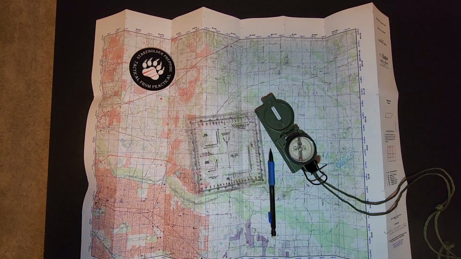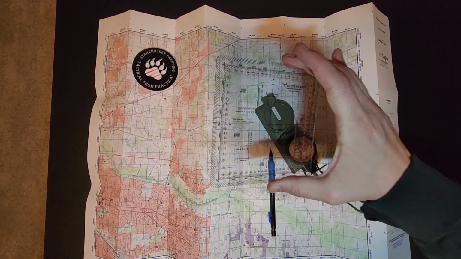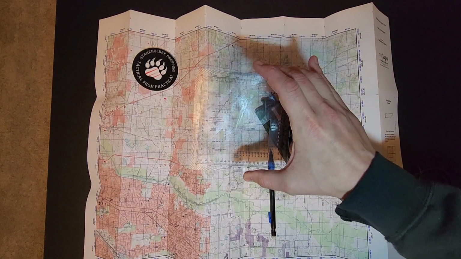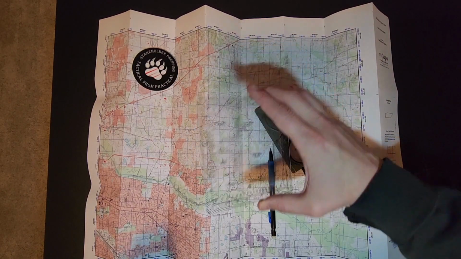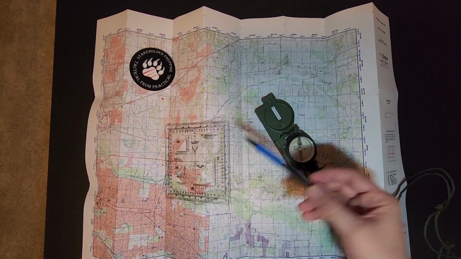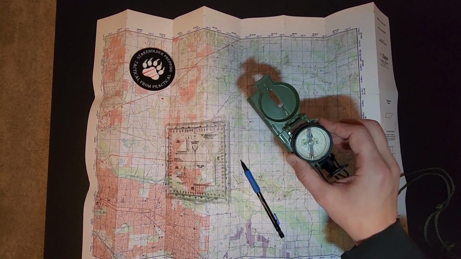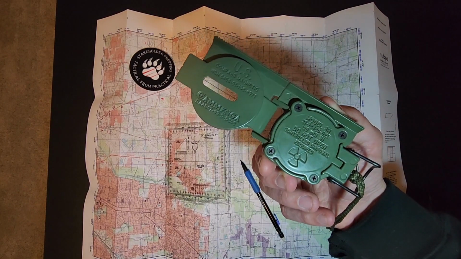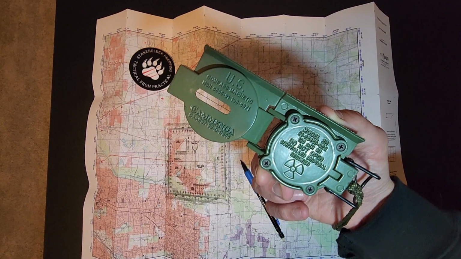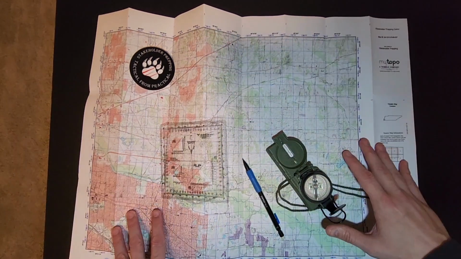So for land navigation, we have our four basic components. We have our protractor, which also acts as our straight edge. It is plastic, so it is flexible. We have a pencil, something to mark with. We have our compass. This is a US issue, and you do see it has the radioactive markings on it. That's because it has tritium in the dials, so they glow in the dark. And then, of course, we have our map.